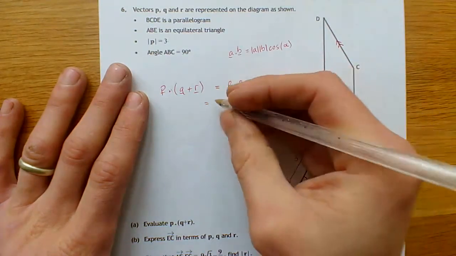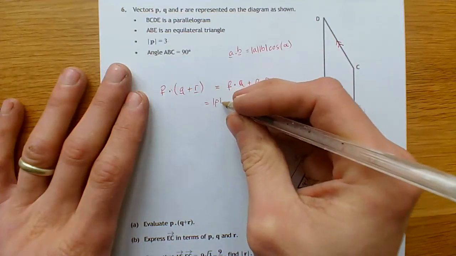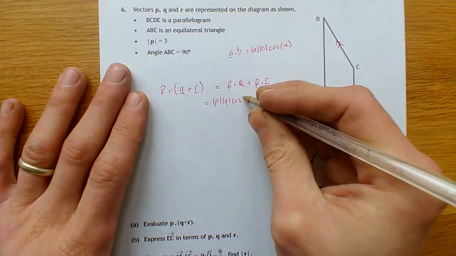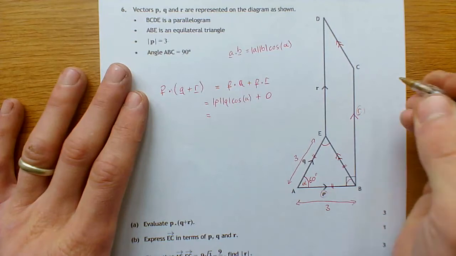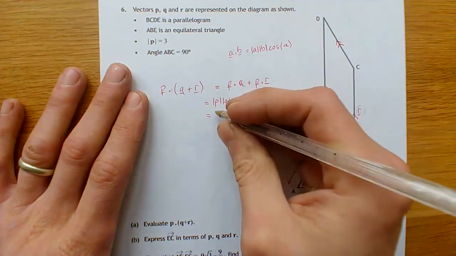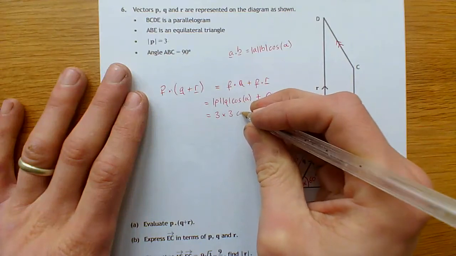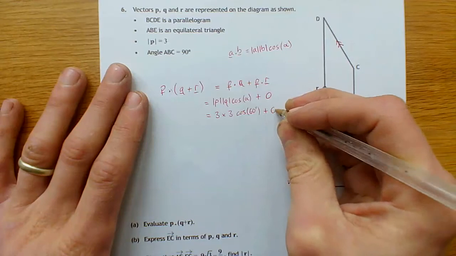Now we can use our formula. So P dot Q is length of P, length of Q, cos alpha, which is the angle between the vectors. Length of P is 3, length of Q is 3, cos 60 degrees, plus 0.